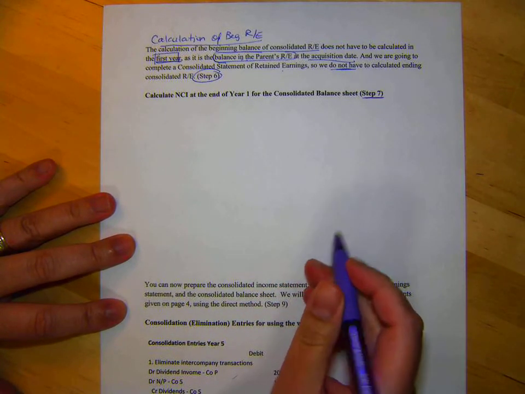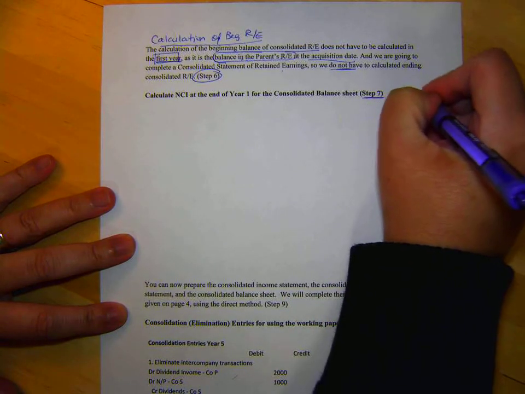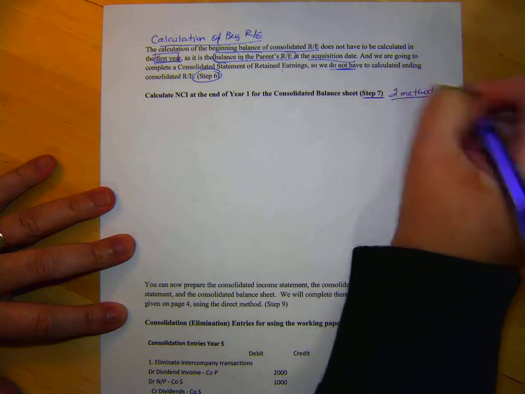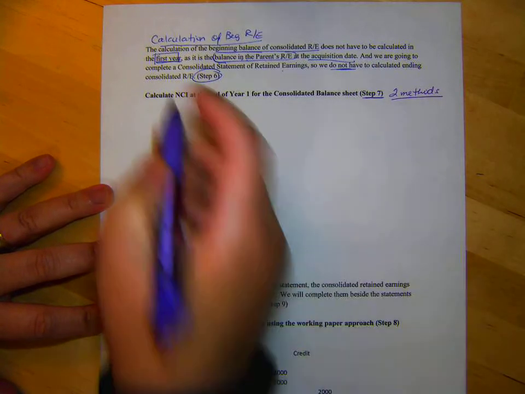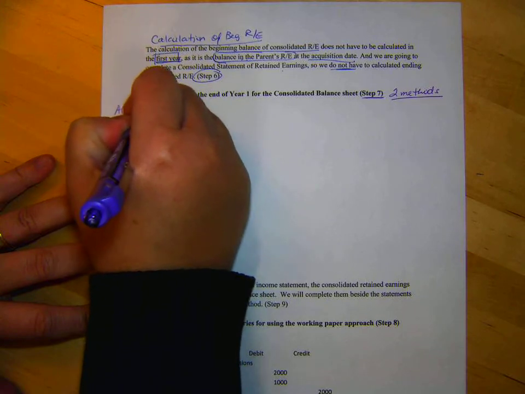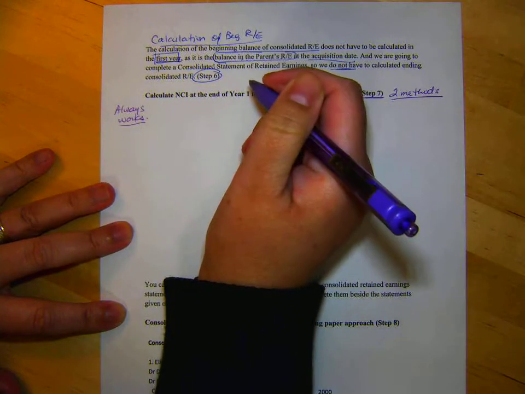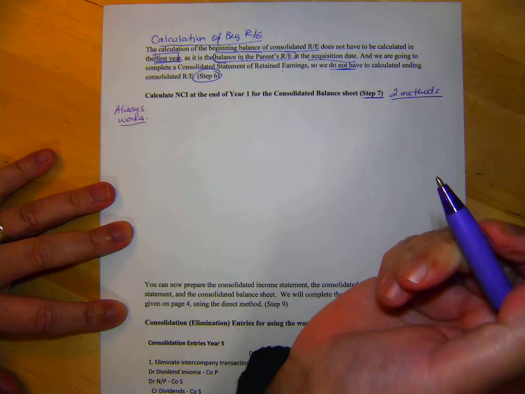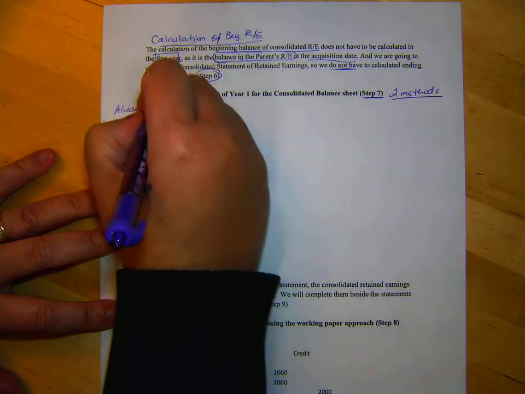Okay, there's 2 ways you can do that, and it doesn't matter which one you do. This method always works for your problems, and they aren't called anything different, it's just 2 different methods. So let's call it method 1.